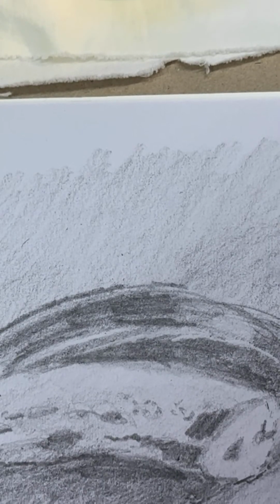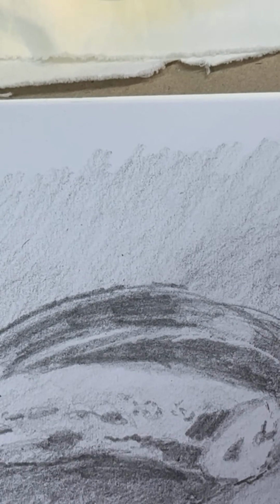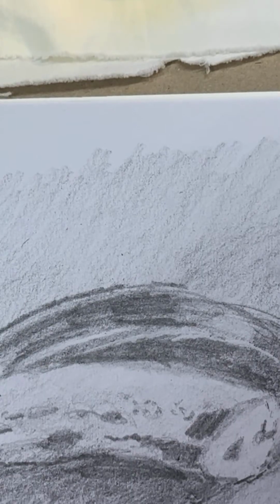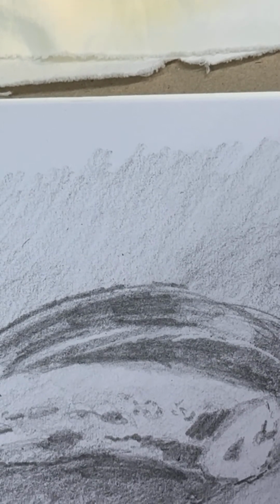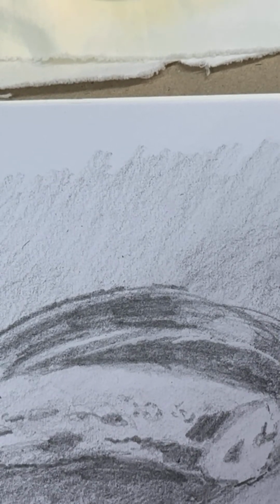And then here we have a little shadow of the leaf. And then this. So now, just like we did down there, I'm going to take this too.